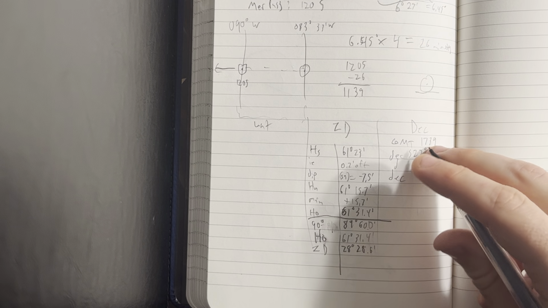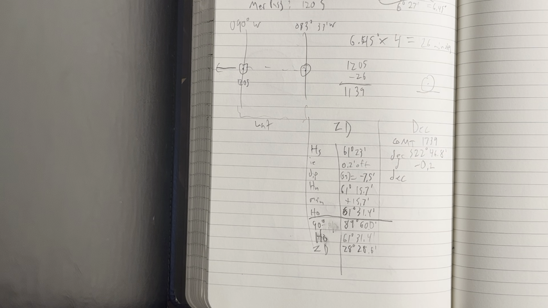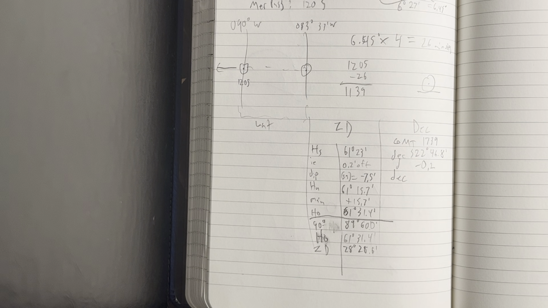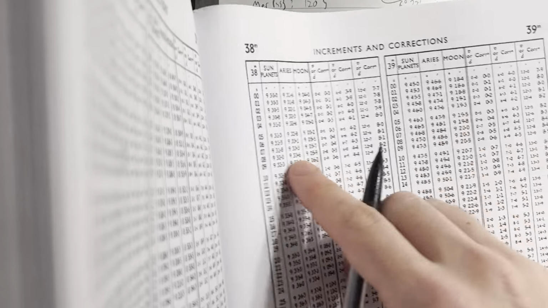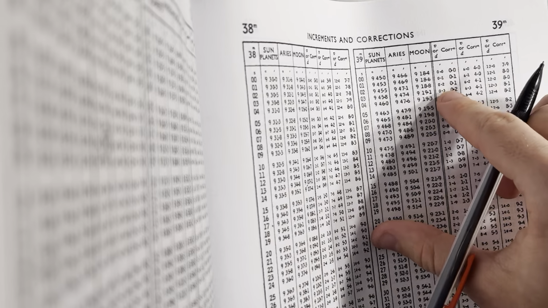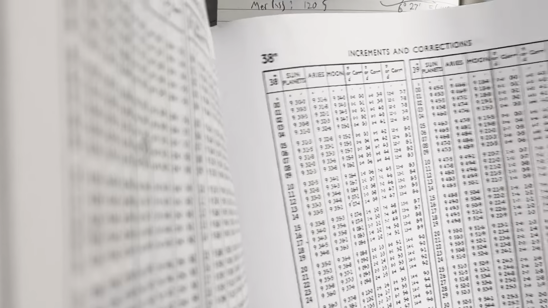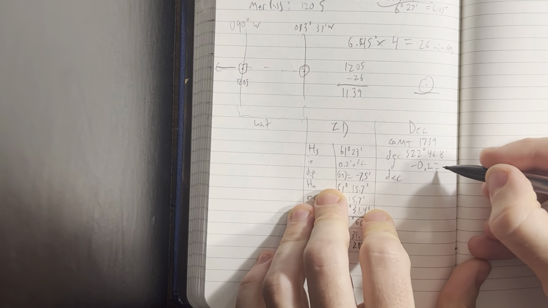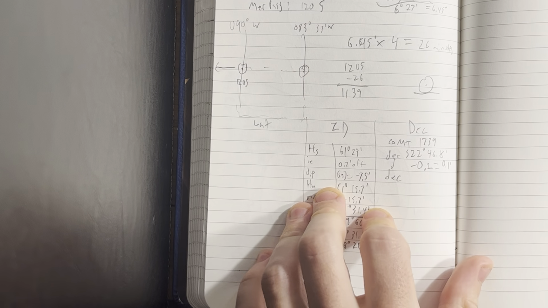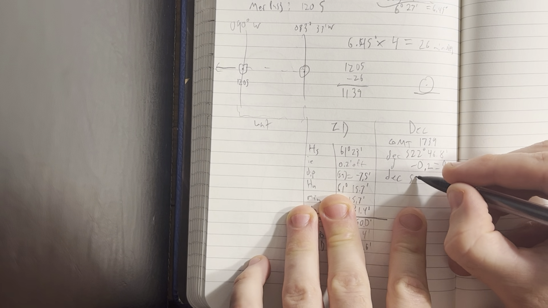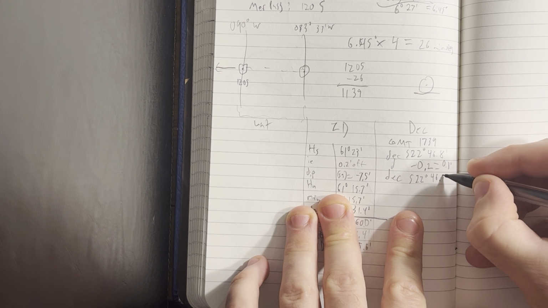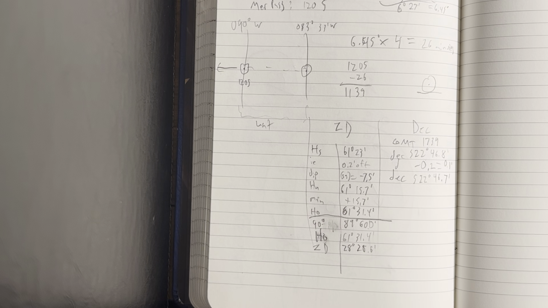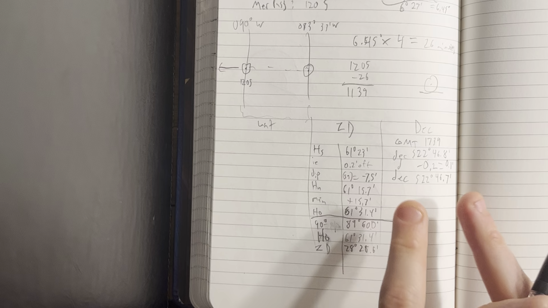But that's in a whole hour, so we have to come to minutes and seconds, or increments and corrections, because I always confuse them. I always get the two names mixed up. So, increments and corrections for 39 minutes right here. We go to the little d value of 0.2 and it is equal to 0.1 minutes. So now we've got a declination of 22 degrees, 46.7 minutes. Okay, we have our zenith distance, we have our declination.